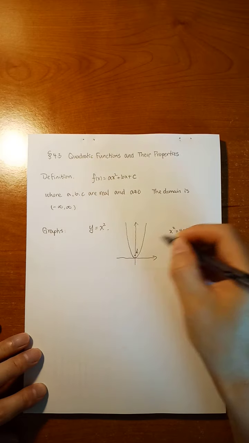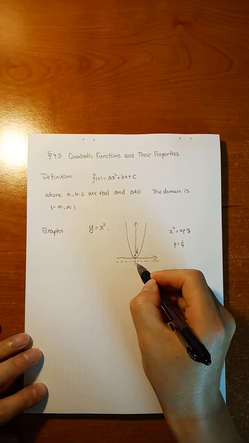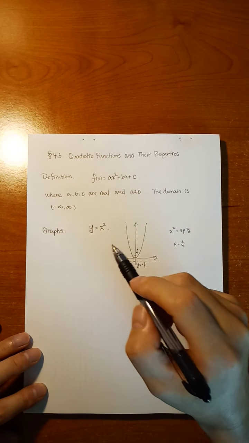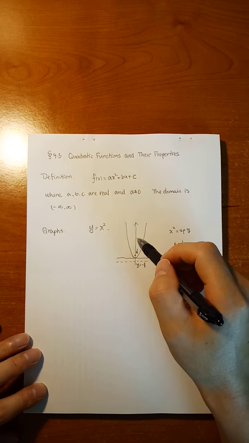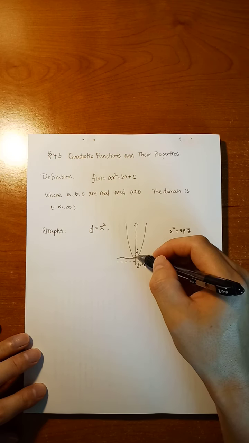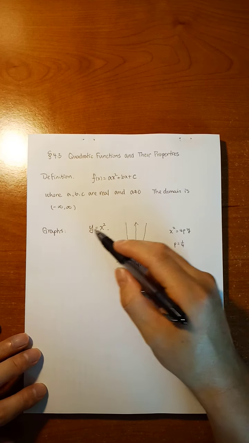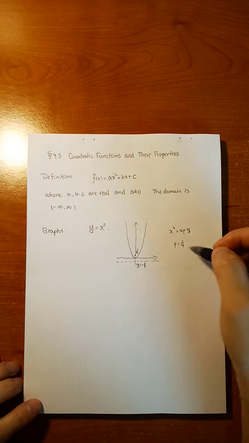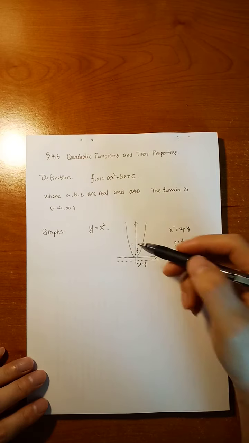This is the focus, and the directrix is y equal to negative 1 over 4. Okay, so a quadratic has a parabola as its graph. You can determine the focus and the directrix based on the coefficient of y. Y is 1. And this is the simplest one.